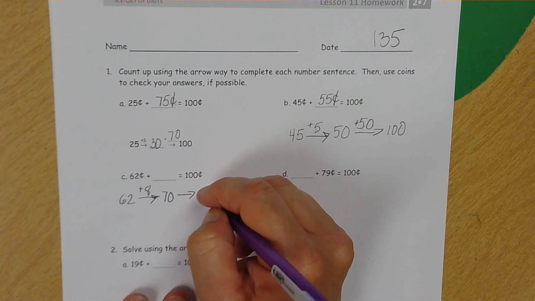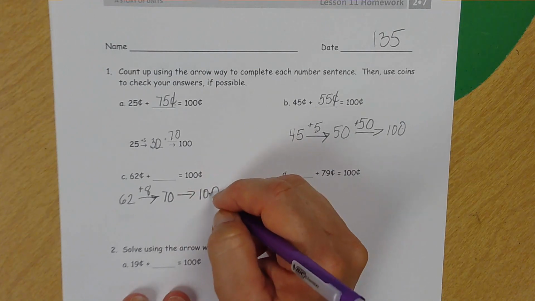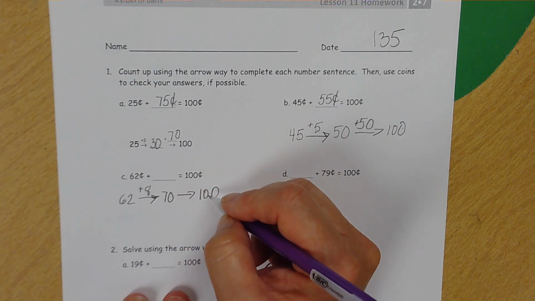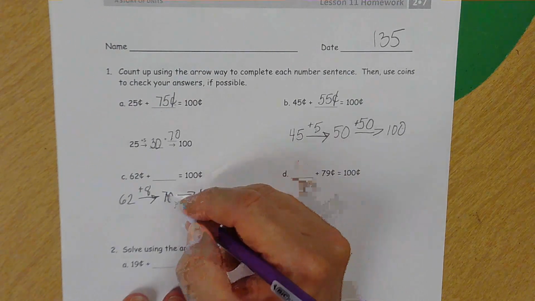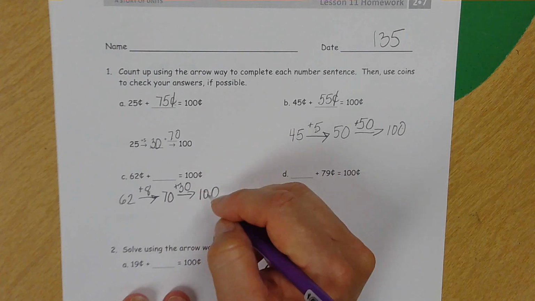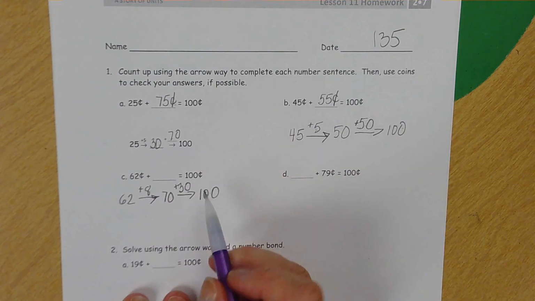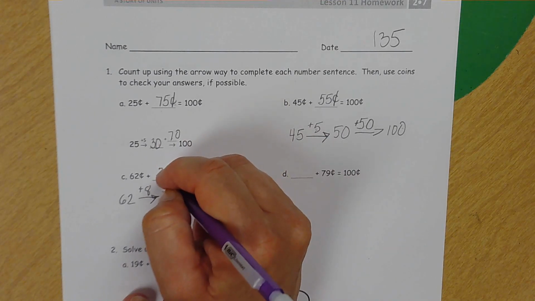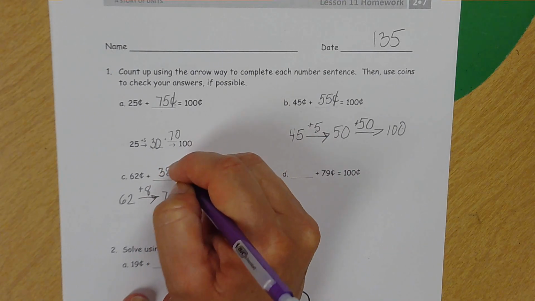So then how much do I need to get from 70 to 100? 7 plus what equals 10? 7 tens plus 3 tens, or 30, equals 100. So we put these two together and we added 38 cents.